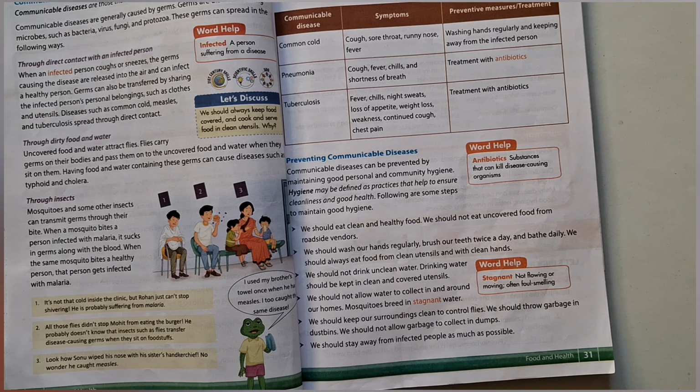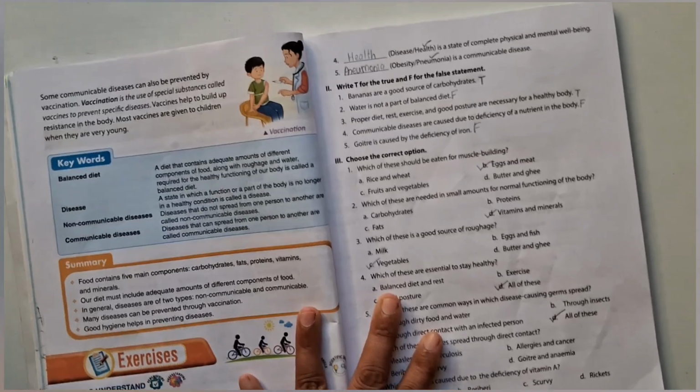stagnant water. Okay. Then next one, we should keep our surroundings clean to control flies. We should throw garbage in the dustbin. We should not allow garbage to collect in dumps. And next one, we should stay away from infected people as much as possible. Very, very important. Okay, kids.